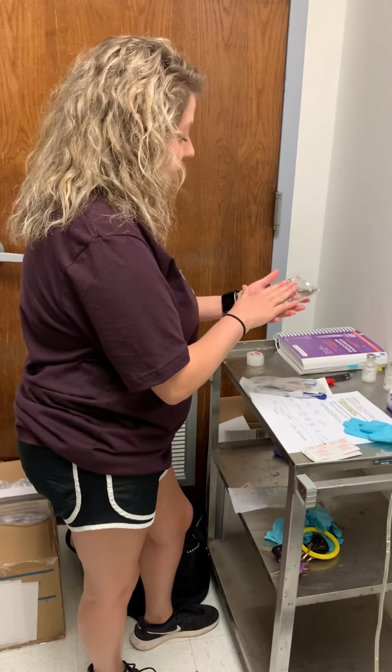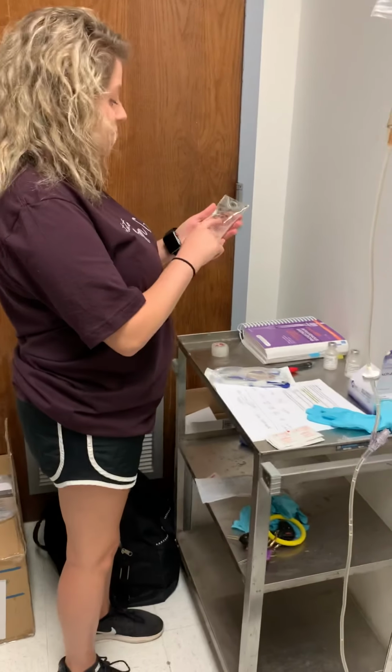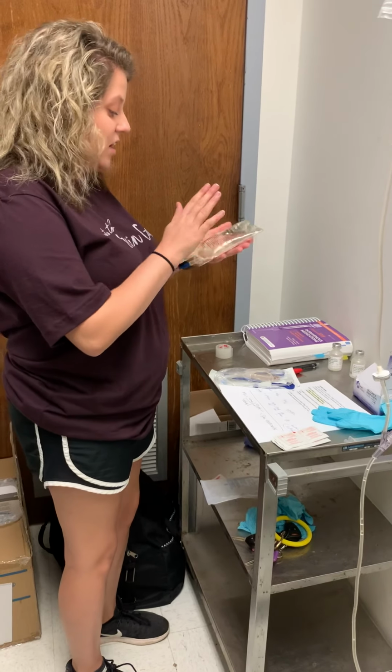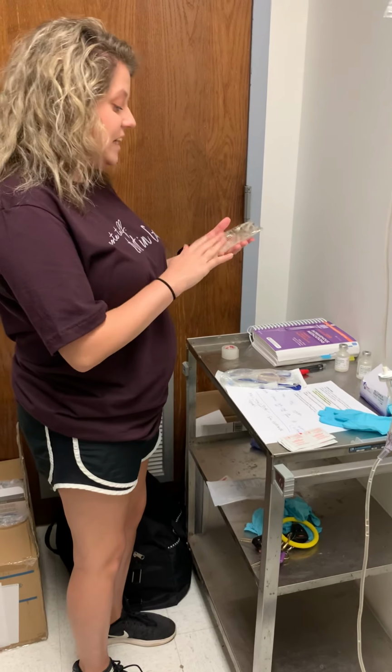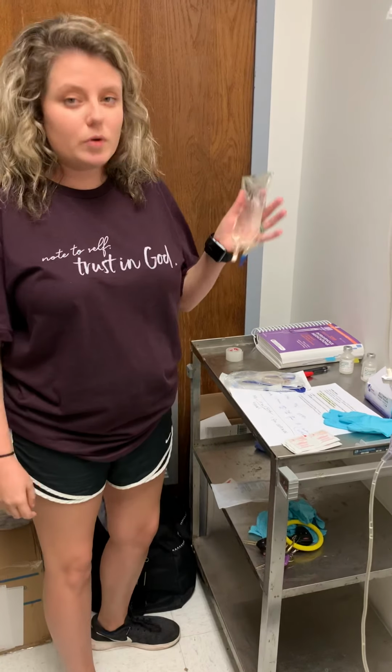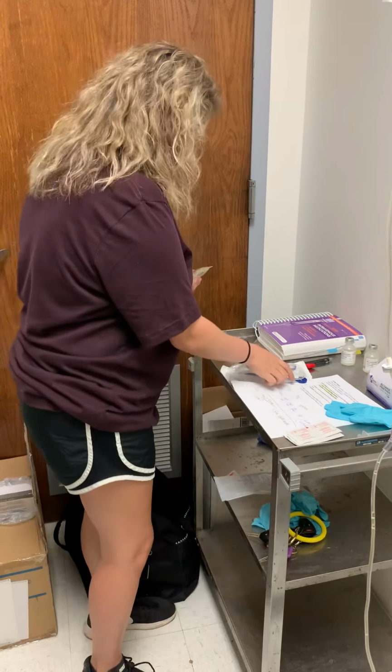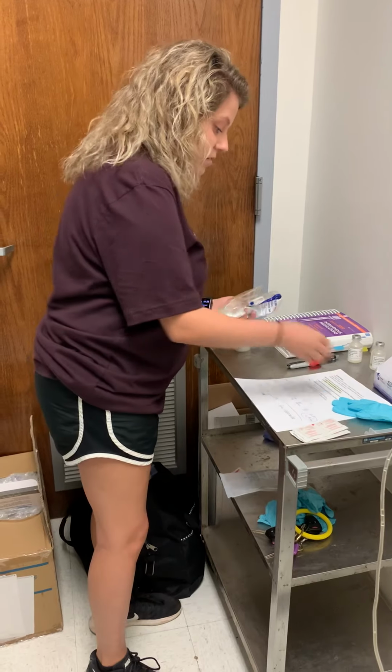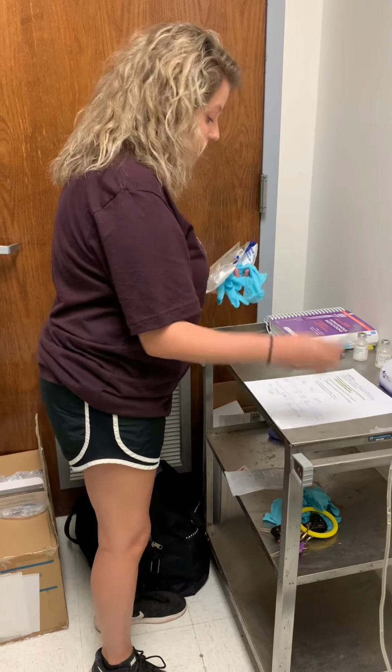Okay, so I have my medication bag. This is Zosyn. It is the right medication. It is in date. It is not cloudy, no leaks. It is pre-diluted, pre-packaged, and pre-labeled. And then we have our secondary tubing, our gloves, and our alcohol pads. So now we are safe to go into the room.